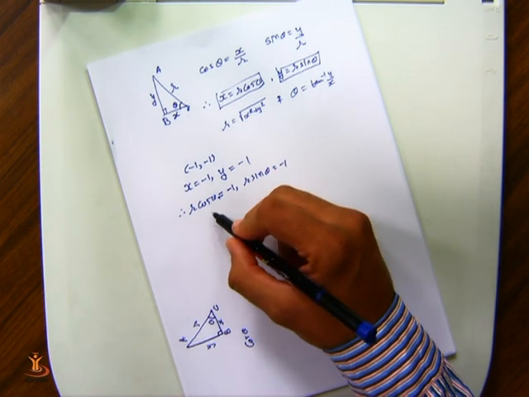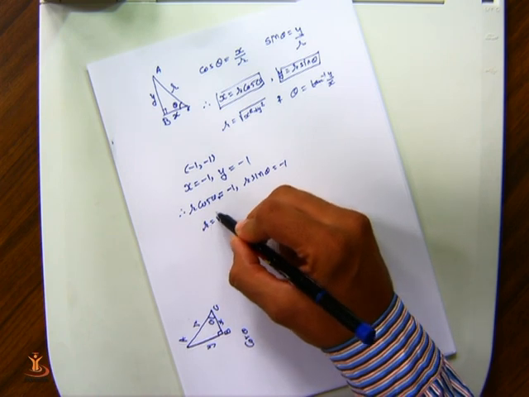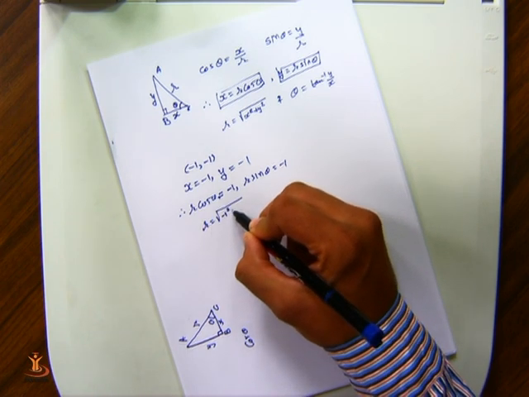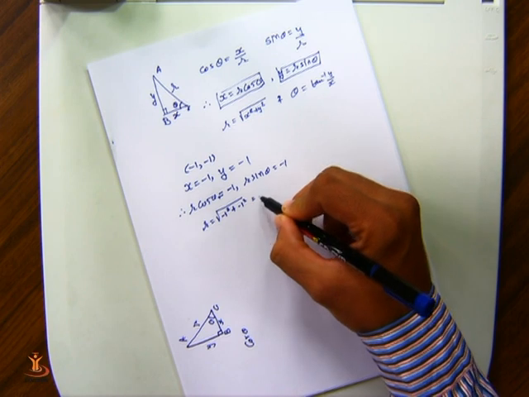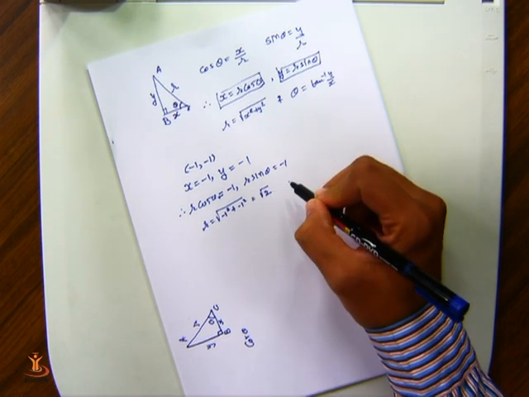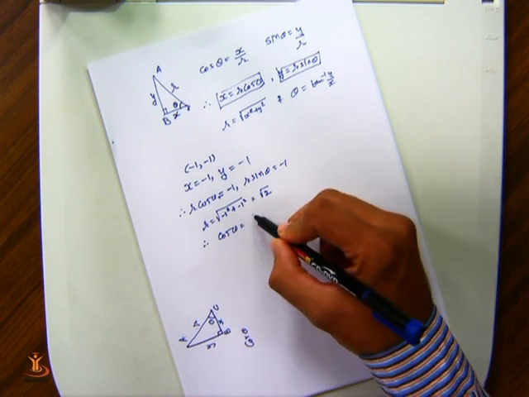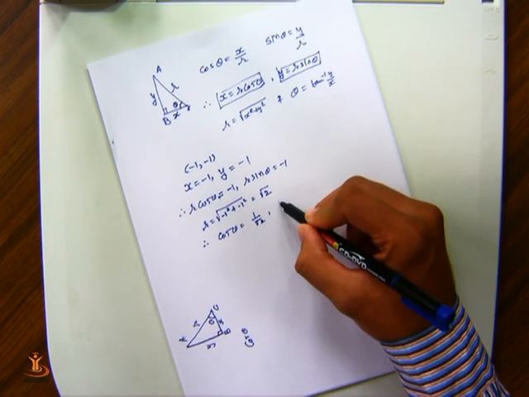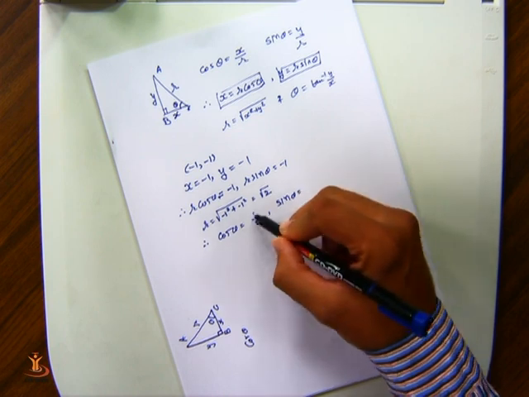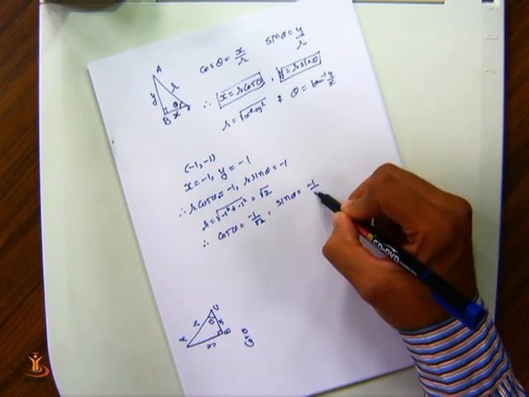Now, as per the formula we derived earlier, r is nothing but the square root of (-1) square plus (-1) square, that is root 2. And so we have cosine theta equals -1 upon root 2, sine theta equals again -1 upon root 2.